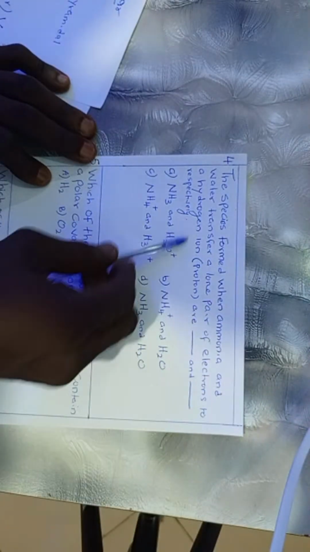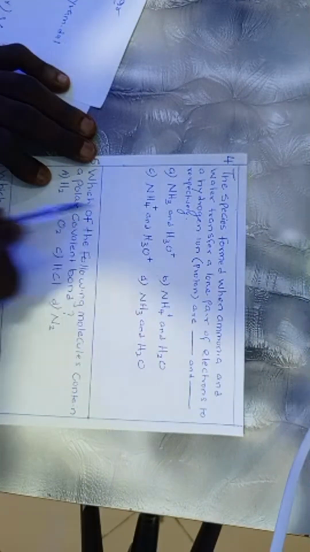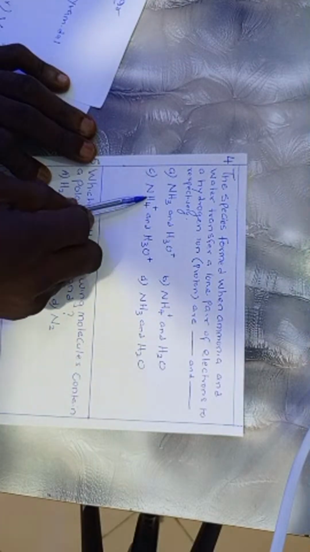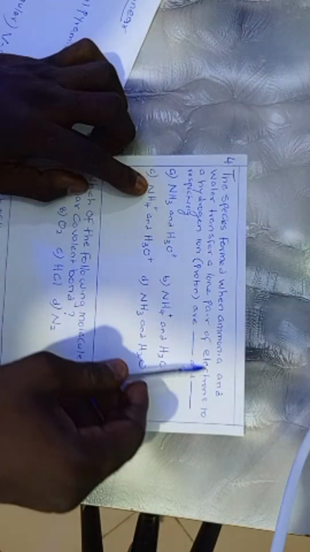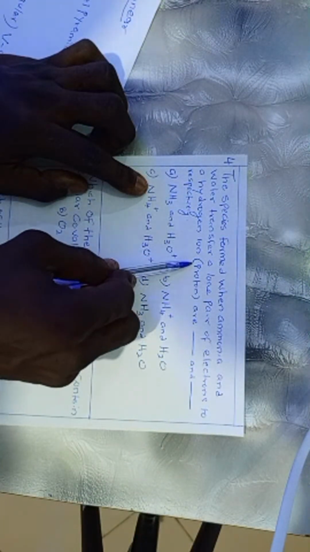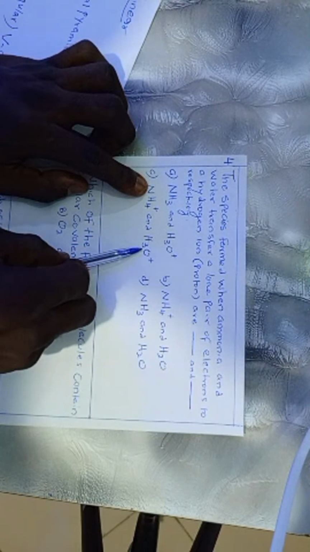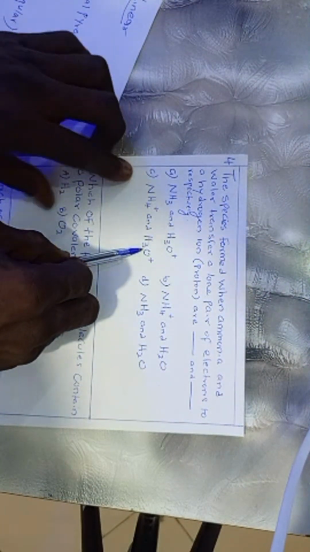Now when ammonia transfers an electron pair to hydrogen ion, it gives rise to ammonium ion. On the other hand, when water molecule transfers an electron pair to hydrogen ion, it gives rise to hydronium ion. So therefore, the correct answer here is option C.